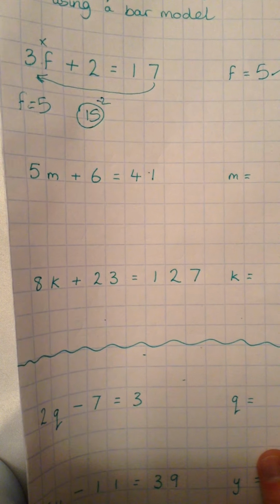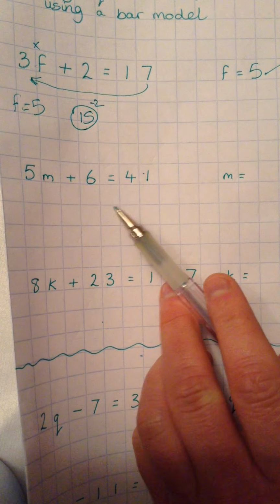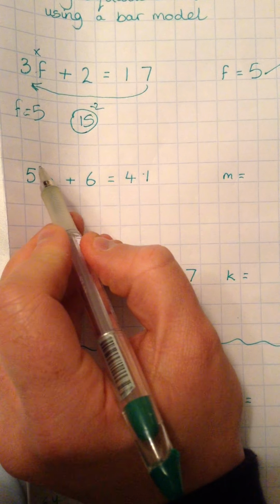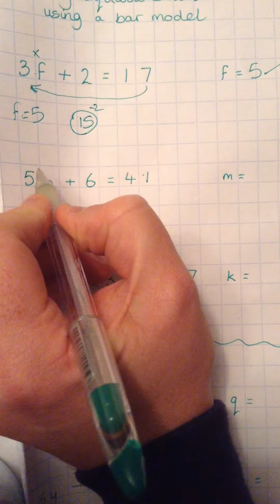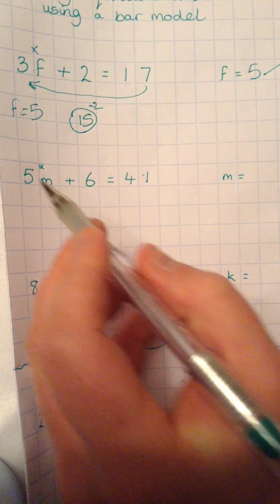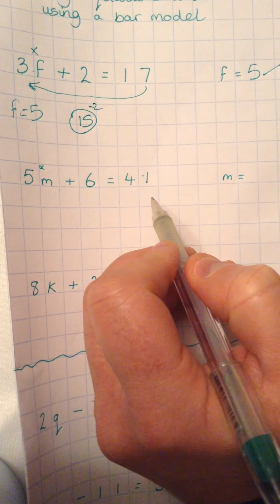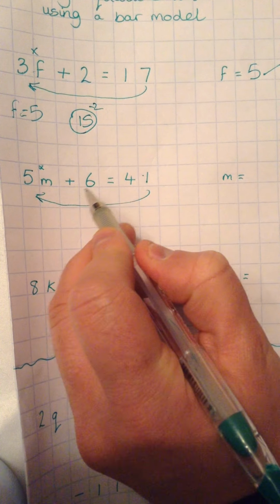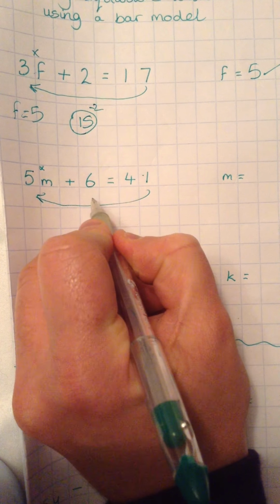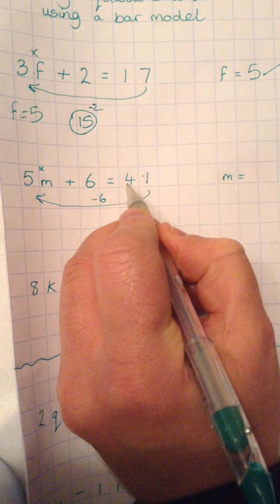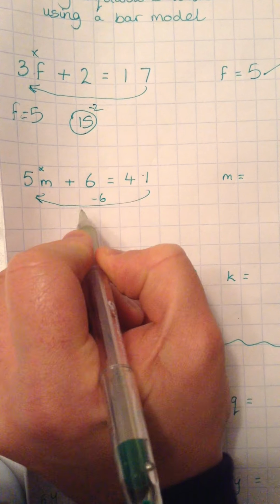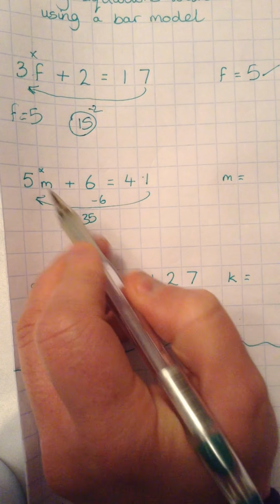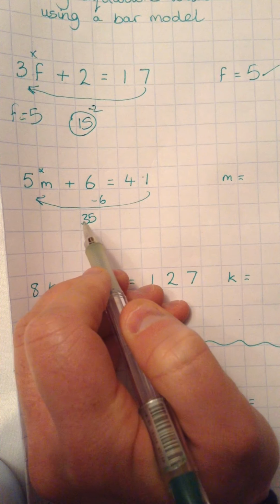Have a look at this second one in here. We've got 5m plus 6 equals 41. Exactly the same, so have a think on the way. We timesed m by 5, that was the first thing we did, and then we added the 6 to get 41. So on the way back, we're going to do the opposite. The last thing we did was to add 6, so we want to take away that 6. 41, take away the 6, is going to leave 35. So I know that 5m is 35.